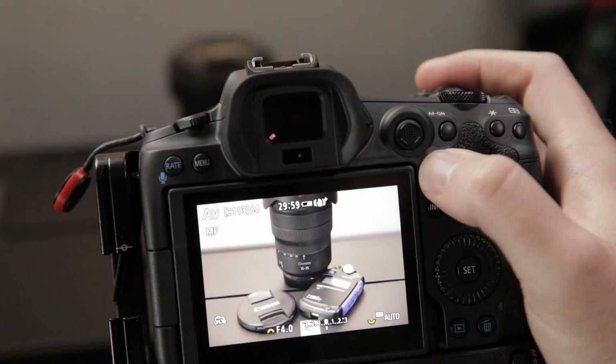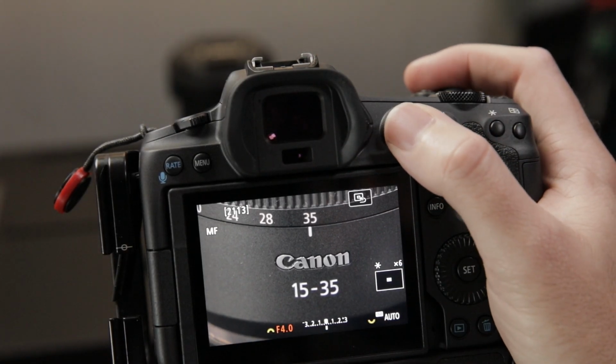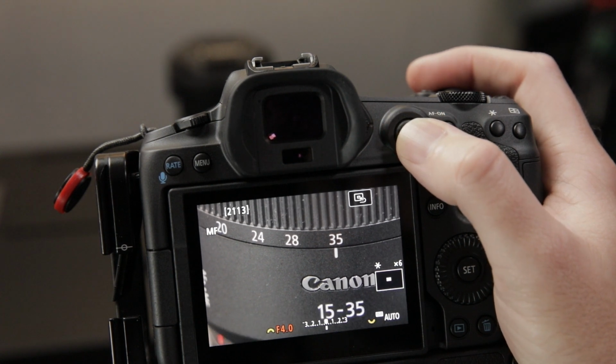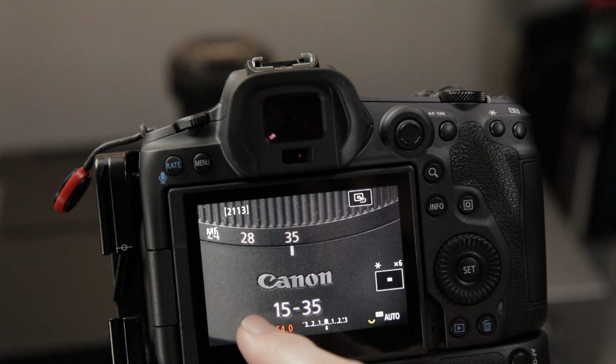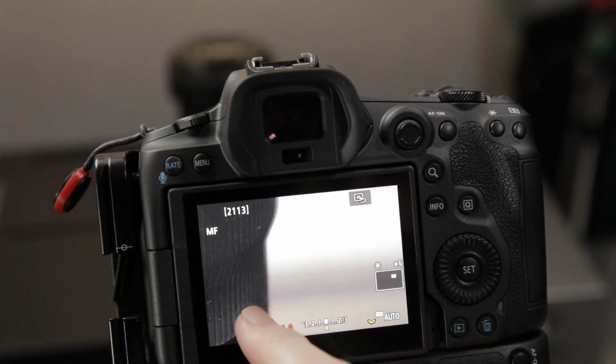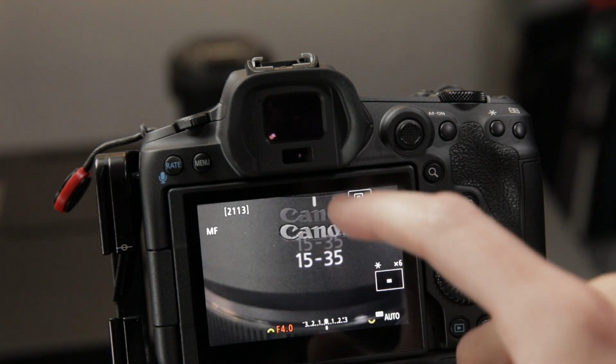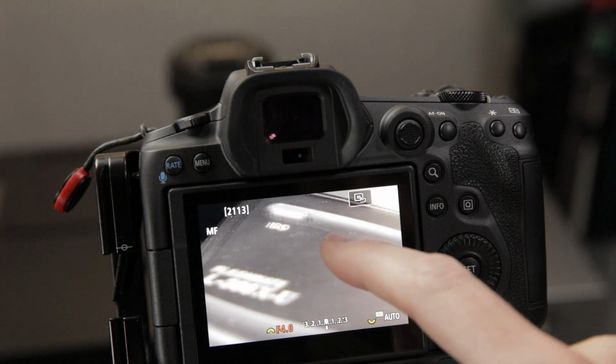In any of these cases, you can move the magnified view either using the multi-controller or by dragging your finger around on the screen. Now, do note, Canon uses natural scrolling on their cameras, so dragging your finger from right to left across the screen moves the image to the left and the magnified area towards the right.